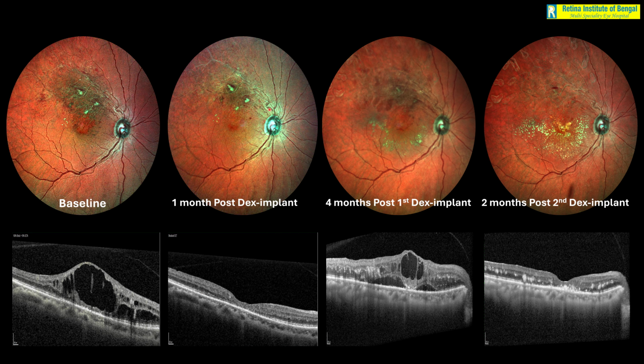However, 4 months later, the patient's vision dropped, and just by looking at the multicolor image, you can now make out that not only has the edema come back, it has probably worsened than in the baseline. And you can see these multiple cystic changes here, along with this larger area of greenish discoloration. That means there is a larger area of edema. And on the OCT, we can see the same. There is intraretinal fluid, subretinal fluid. So at this stage, we repeat the Dex implant.